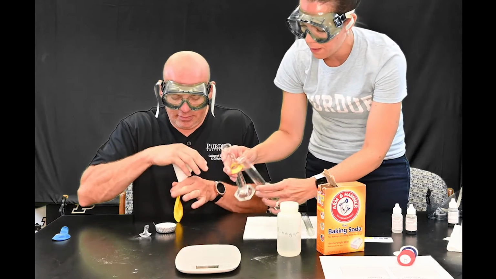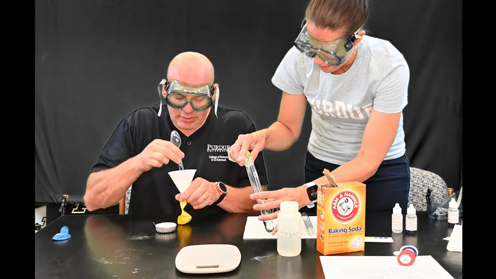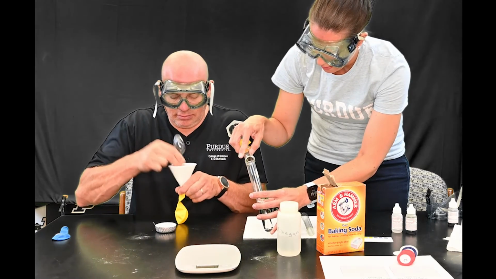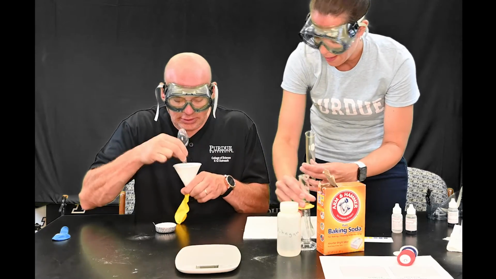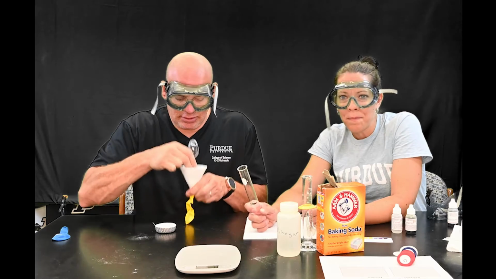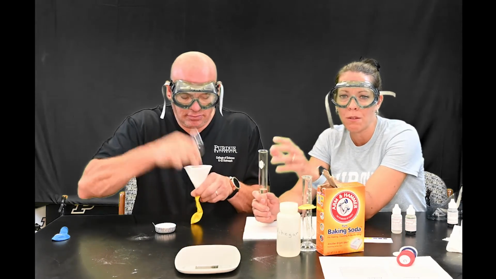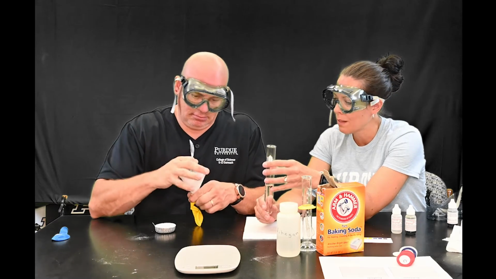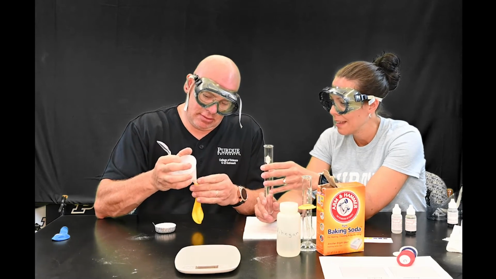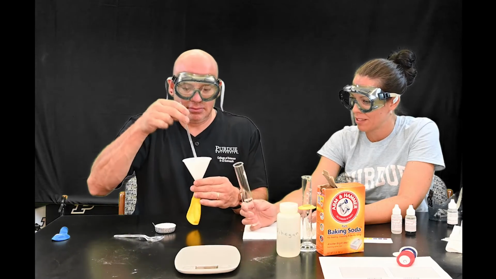I'm going to go ahead and put the vinegar in this really large test tube that we found. And in the meantime, Stephen is adding the baking soda into a balloon. We're going to attach the balloon to the top of this so that we create a closed system. We're going to let the baking soda... Oh, magical.